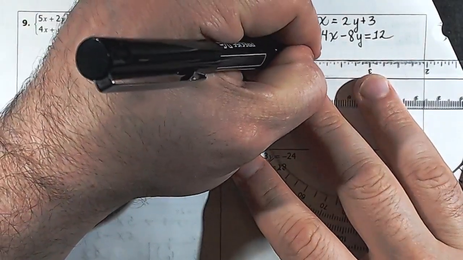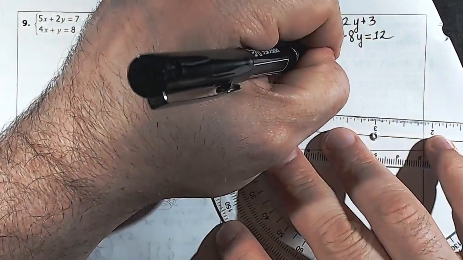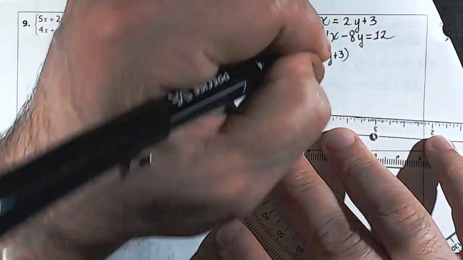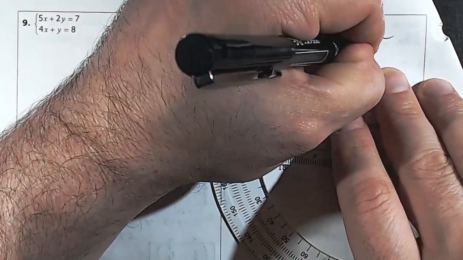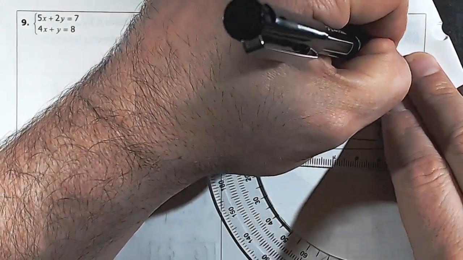4, open parentheses, 2y plus 3, close parentheses, minus 8y equals 12.